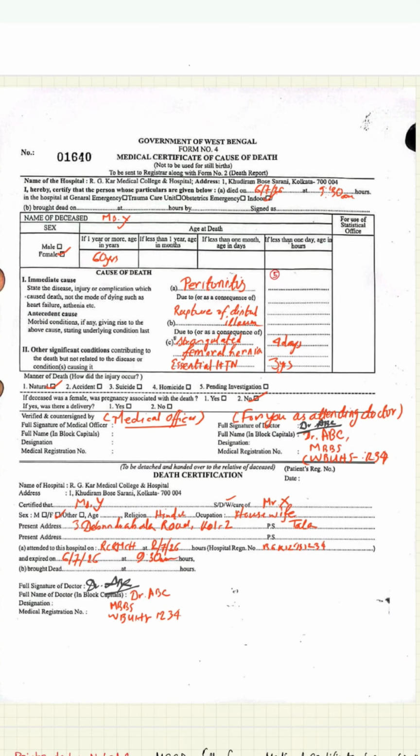So the name of the form is Medical Certificate of Cause of Death. There are two types of the form, that is Form number 4 and Form number 4A. Form number 4 is used for hospital inpatient deaths, and Form number 4A is used for non-institutional or home deaths.